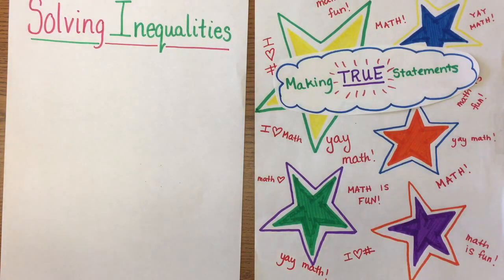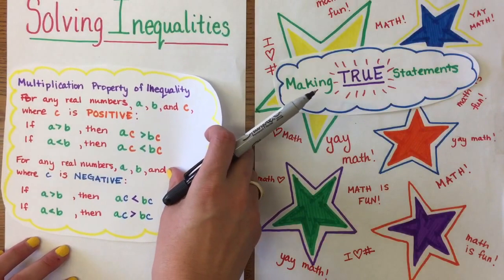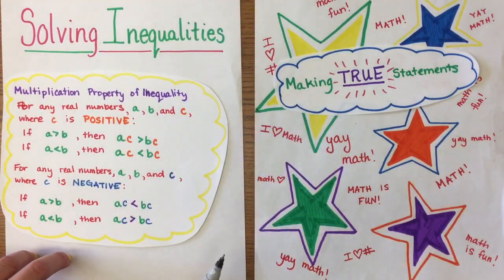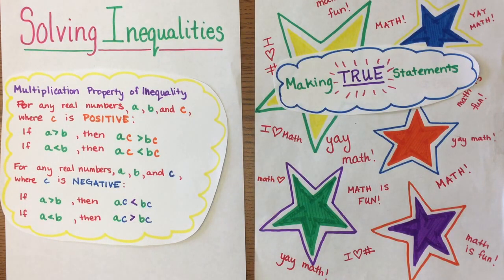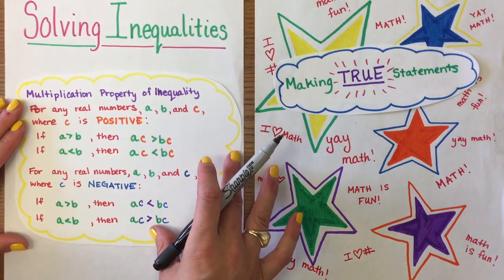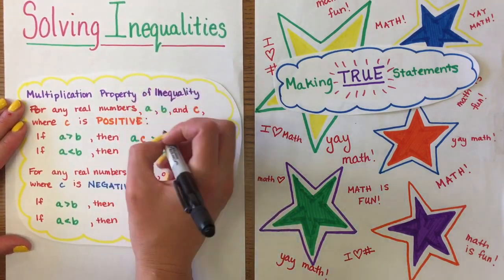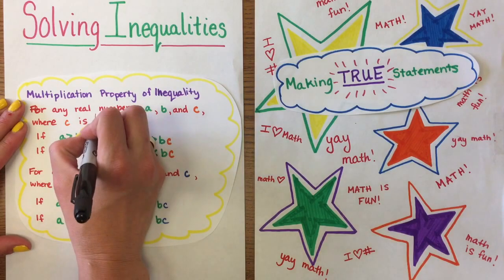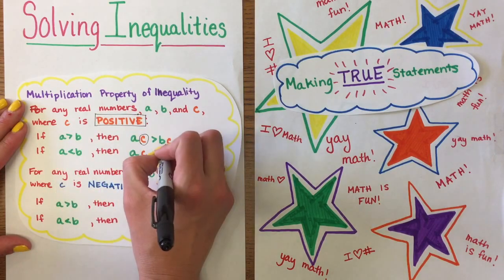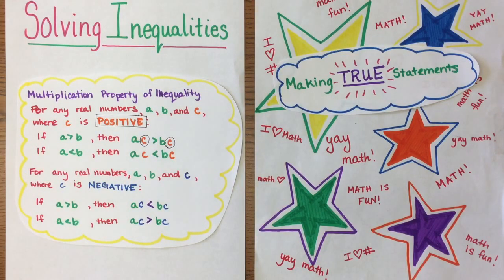And we want to look at the multiplication property of inequality. The multiplication property of equality was really important for solving equations, and the multiplication property of inequality is going to be similarly important. Now, there's a key difference between the two, and that has to do with what we're multiplying by. When the value we are multiplying by is a positive number, nothing changes.